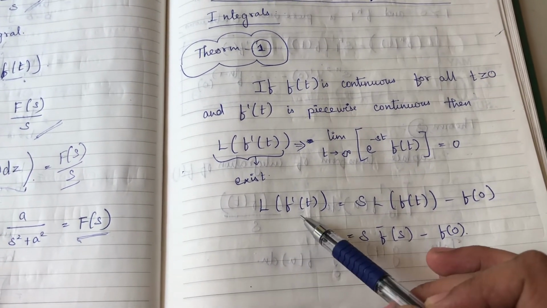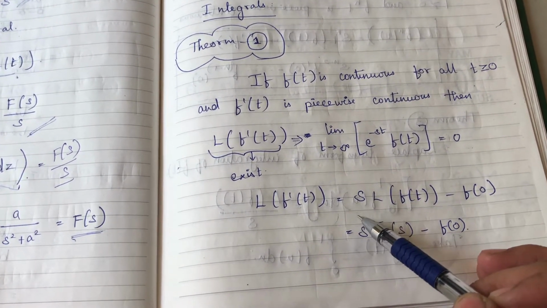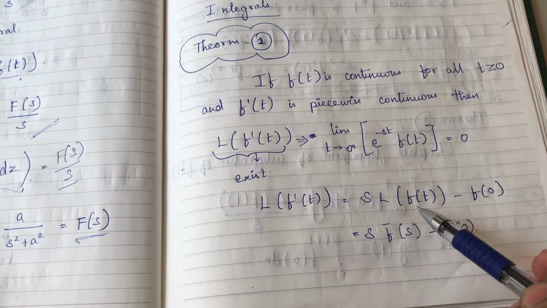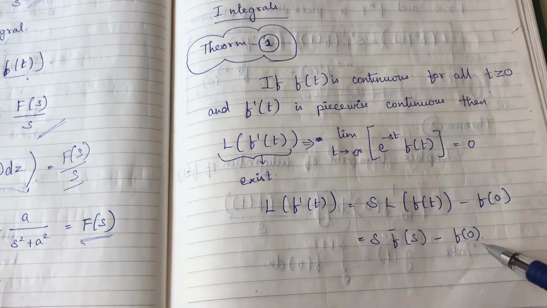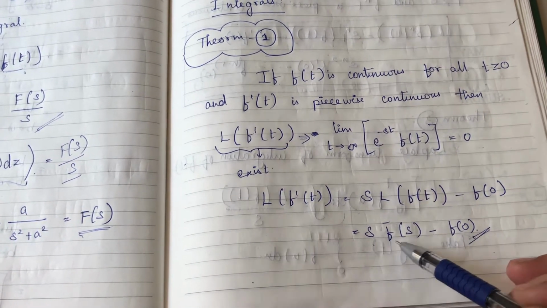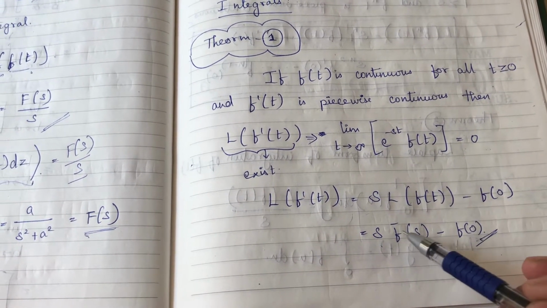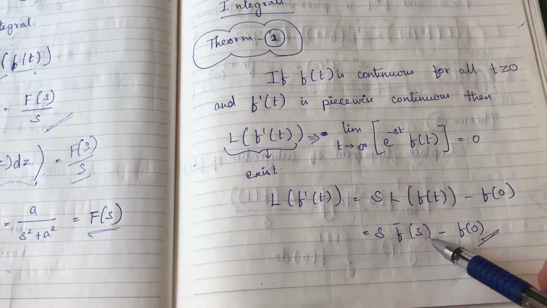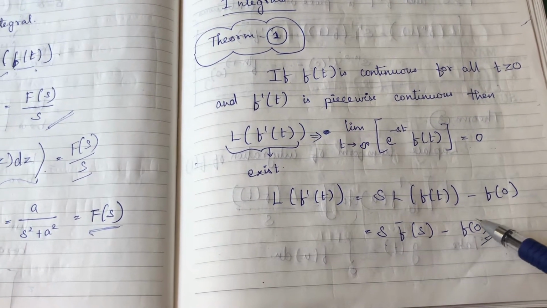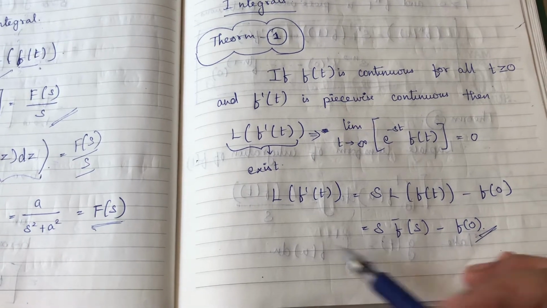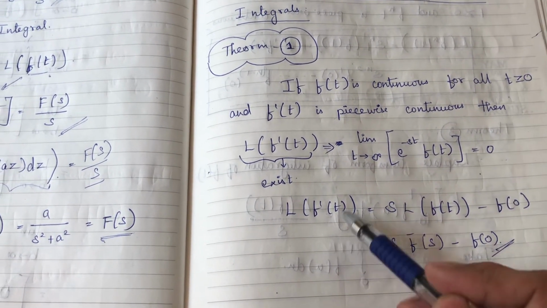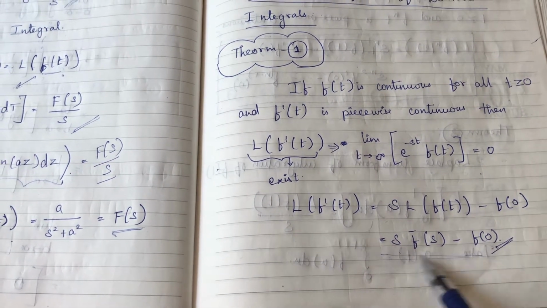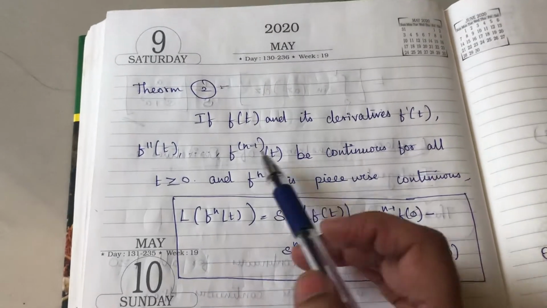Okay. So L of f dash of t will be equal to s into L of f of t minus f of 0. So we can write this as s into this one, f bar, f of s, minus f of 0. So if this exists, this term will become 0 and this term I can write like this. Okay. Next, theorem 2.